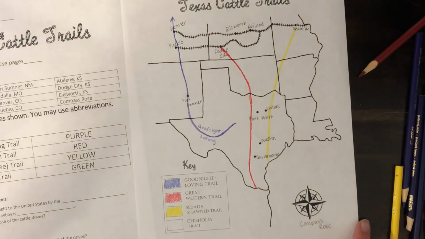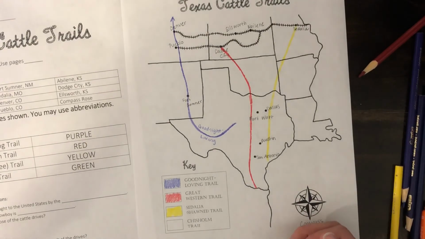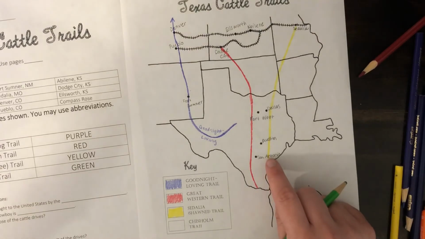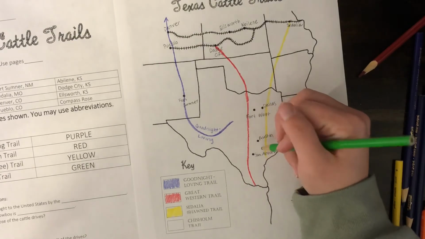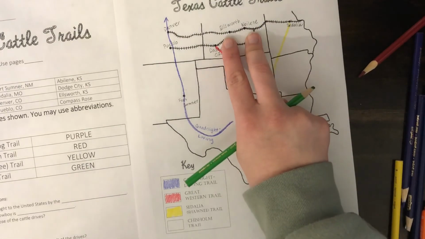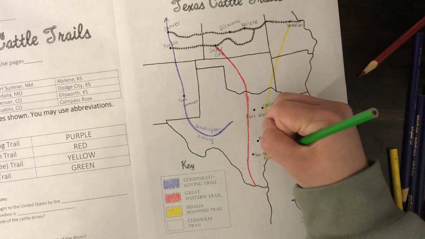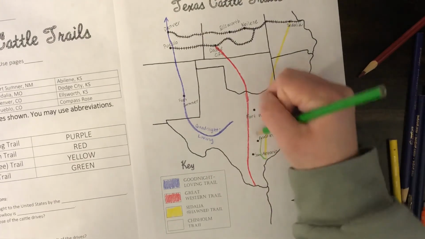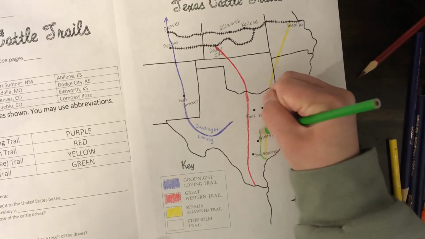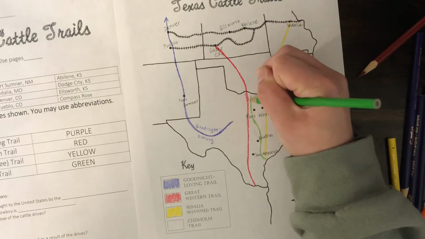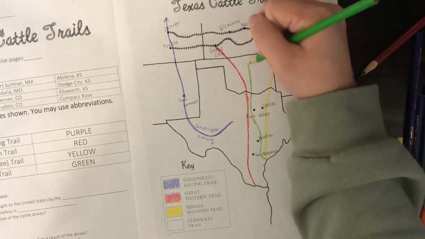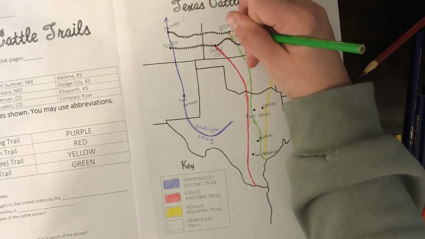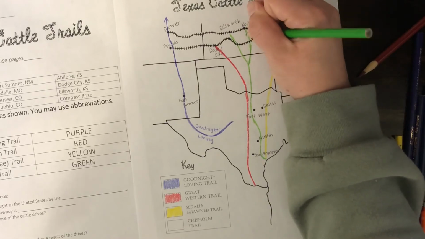Okay. And then the last trail that we're going to do is the Chisholm Trail, and it's going to be green. And that one starts down here right by where the Sedalia Trail started as well. But it's also not going to go through the big towns. And it actually goes to both Ellsworth and Abilene. Okay? So we're going to start it right here. And it goes around. And it does not go through Fort Worth and Dallas. It goes around it. Goes up. And then when it's actually in Oklahoma still is when it splits. And one goes up to Ellsworth. And one side goes up to Abilene. Okay?